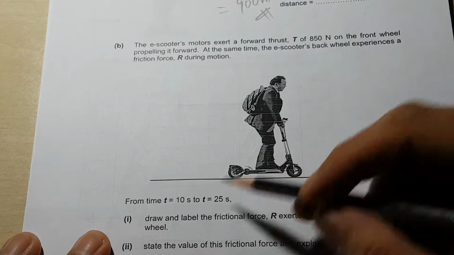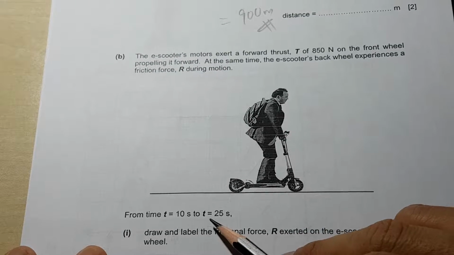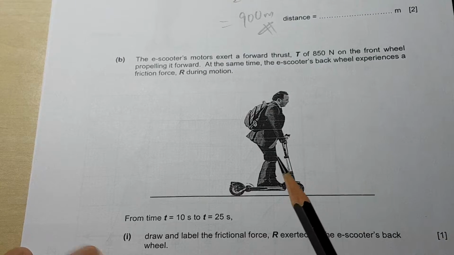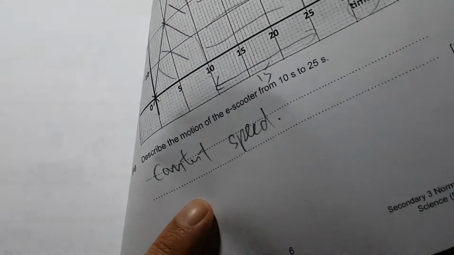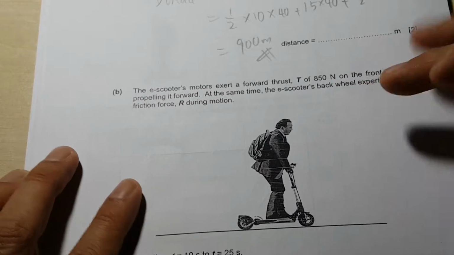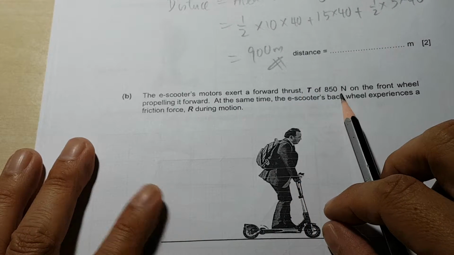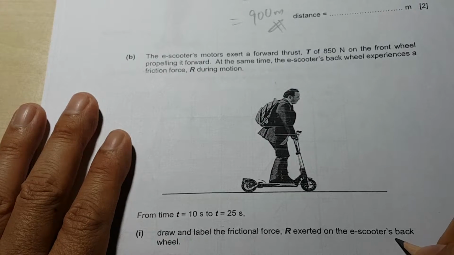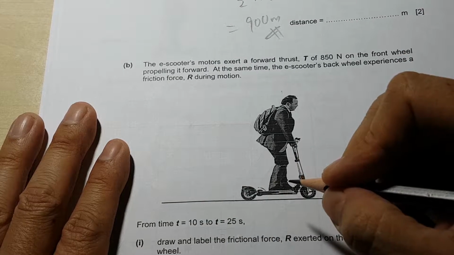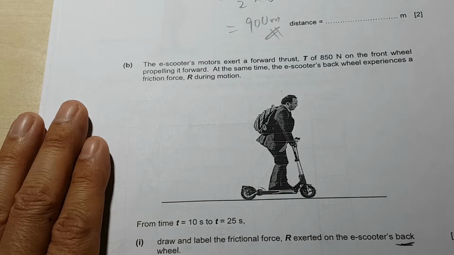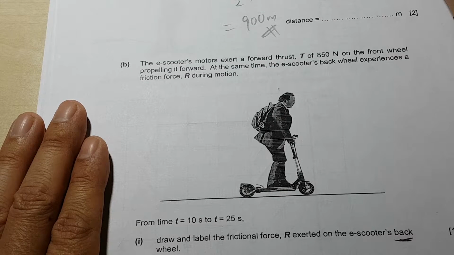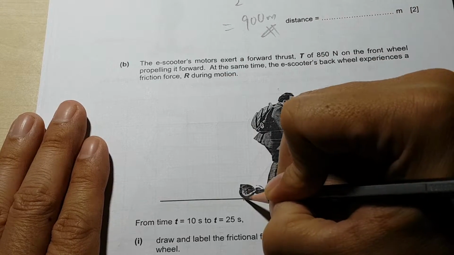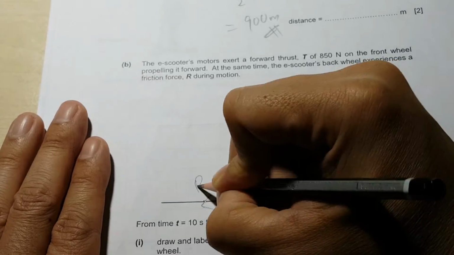So the first part of the first question. Over here, time t equals 0, time t equals 10 seconds. From 10 seconds to 25 seconds, draw and label frictional force R. Okay, so 10 to 25 is constant speed, right? Just now we mentioned. So at constant speed, I have a forward thrust of this amount and it experiences a friction of this amount. They ask you about the scooter's back wheel, right? So how do I draw this? It must touch the Segway and point to the left along the ground. So R must touch, move to the left, label R. That's it, 1 mark.